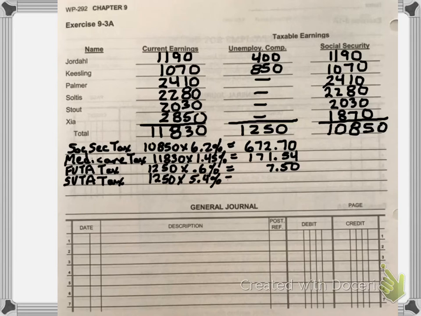So our state unemployment tax is going to be $67.50 in this problem. And that's our 4 employer payroll taxes. So then we will add those together, and our total employer payroll taxes is $919.24. Total employer payroll taxes.